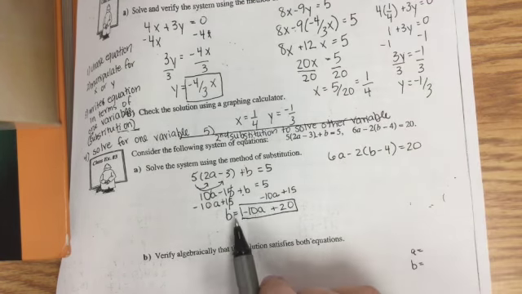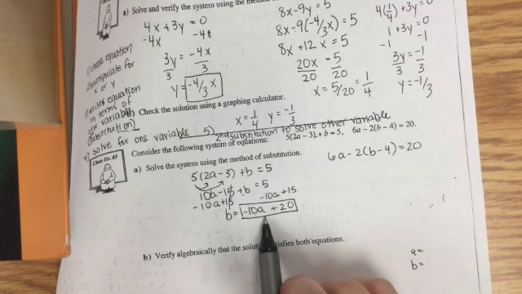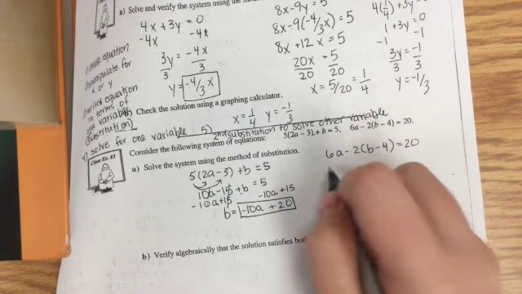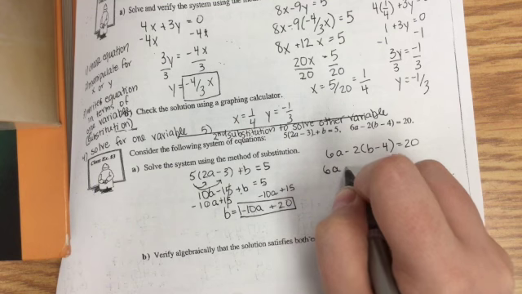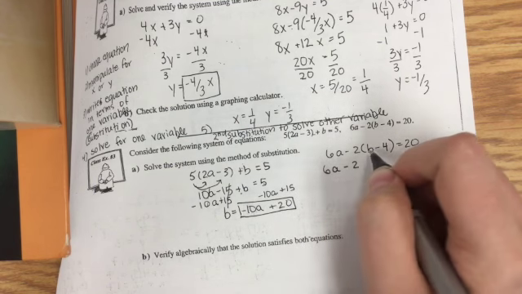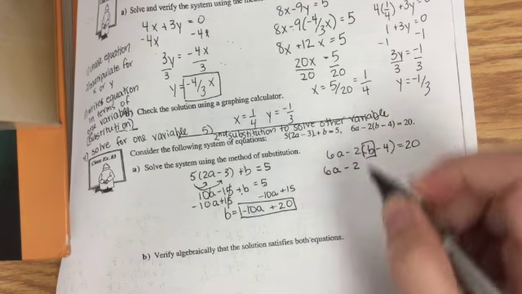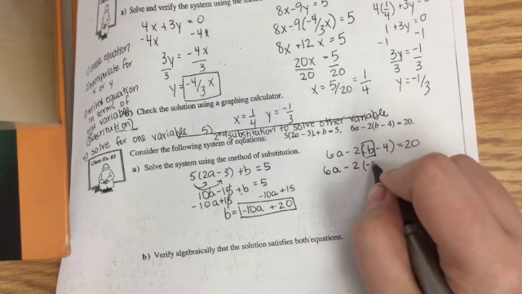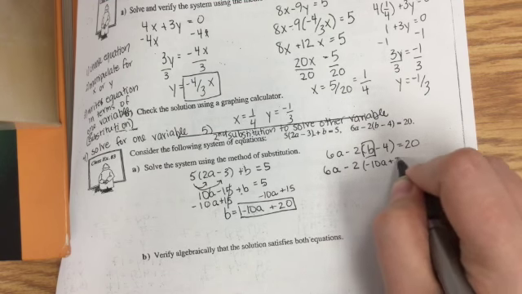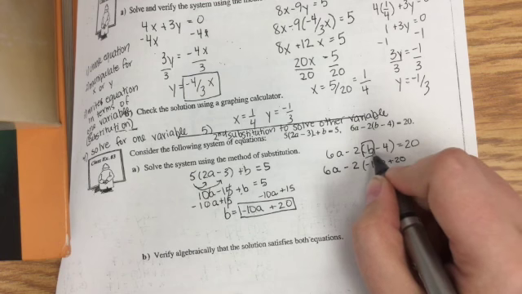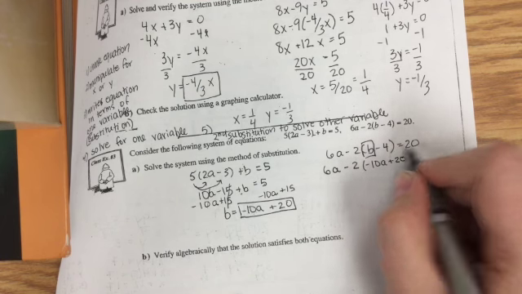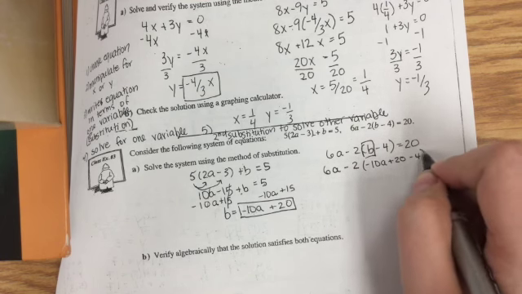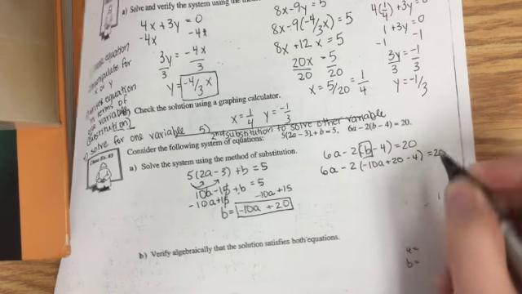Wherever I see b, I'm going to replace it with negative 10a plus 20. So I'm copying down 6a minus 2. There's a b. That would be my replacement: negative 10a plus 20. Once I've replaced b, then I just continue on. Minus 4 bracket equals 20.